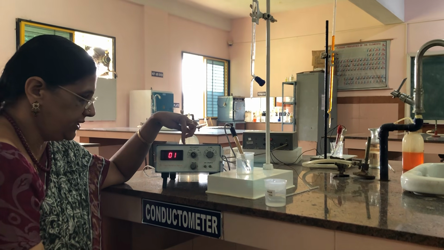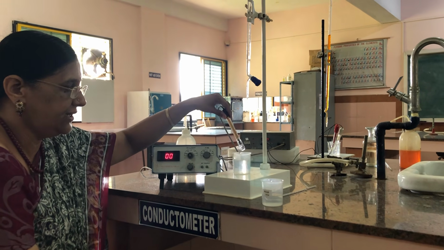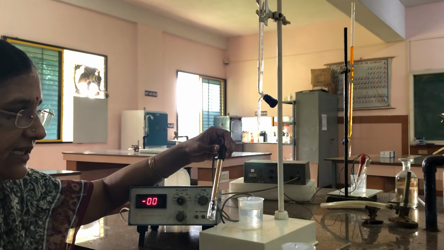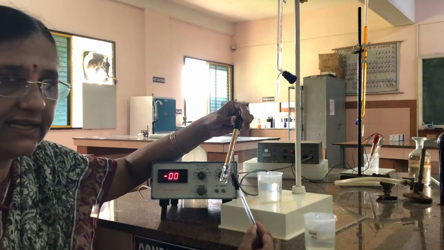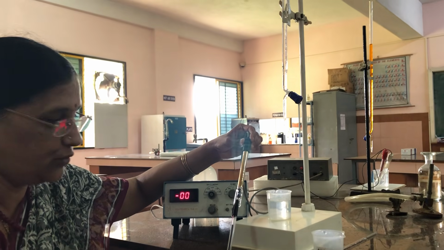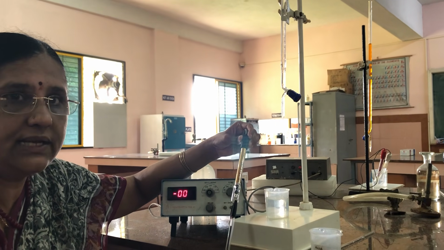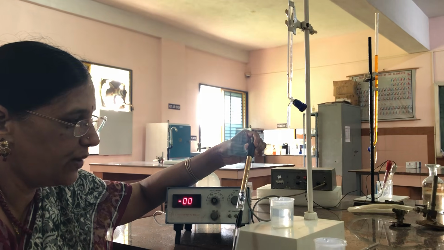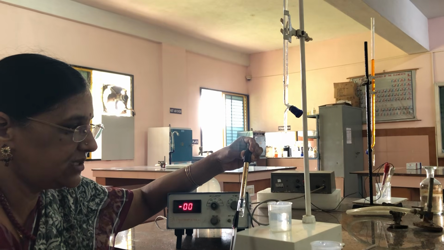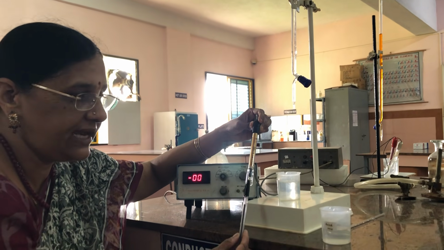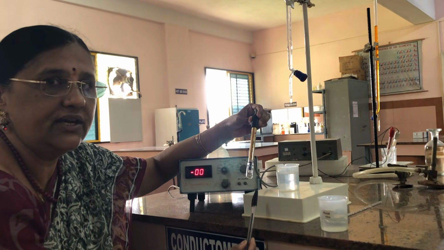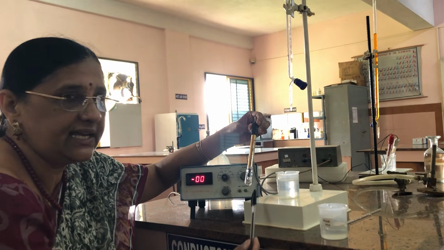If you see the instrument, the conductometer is connected to a conductivity cell. The electrode used is called a conductivity cell. This conductivity cell consists of two platinum electrodes inside, having 1 centimeter square area and kept 1 centimeter apart. That means they are fixed, with 1 centimeter square area and 1 centimeter distance. That's why the type of conductance we are going to measure is called specific conductance.